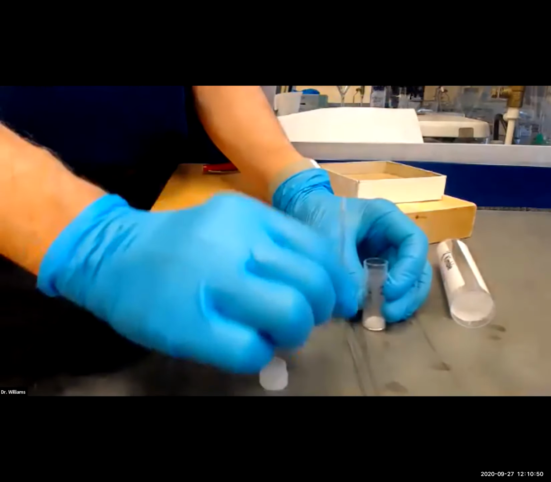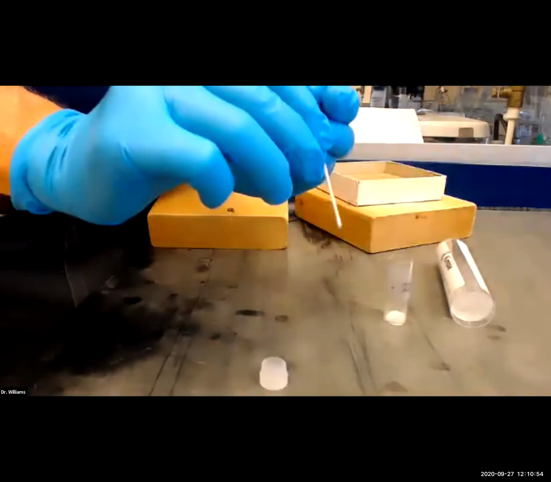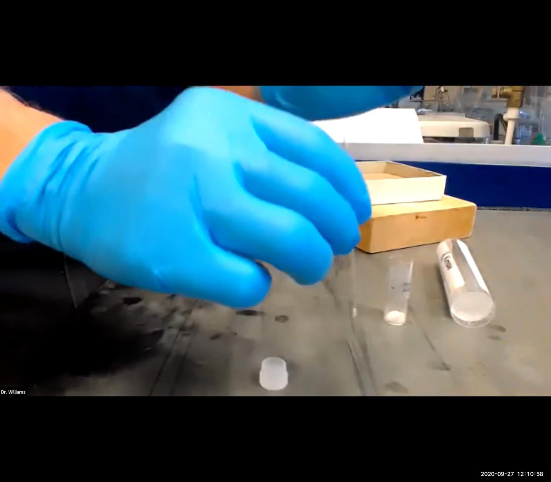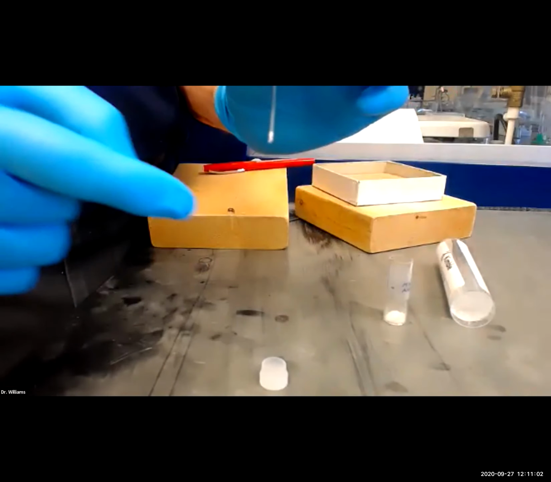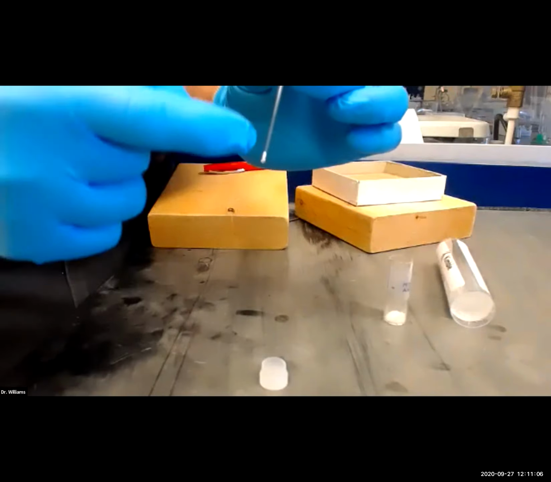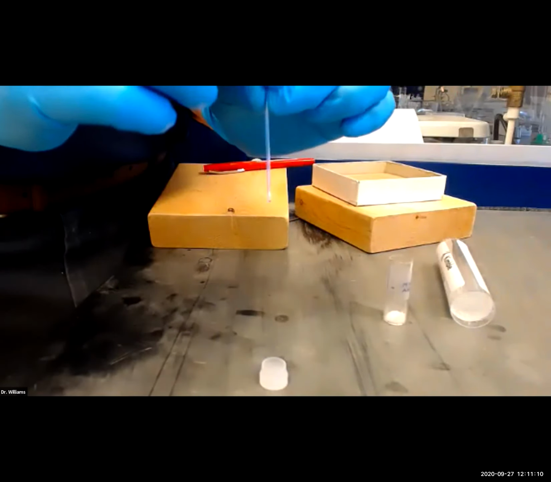You can tap it on the bench top. You can see this. That's about 3 millimeters. That's going to be fine. The way the instrument works is it actually passes a beam of radiation through the sample. And of course, it's going to be opaque. As soon as it becomes transparent, radiation gets through and it creates a signal. So it's kind of cool. All right, that looks good.